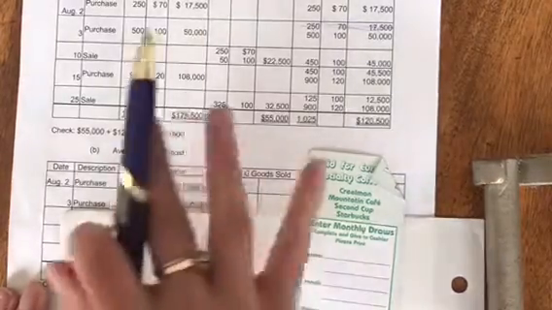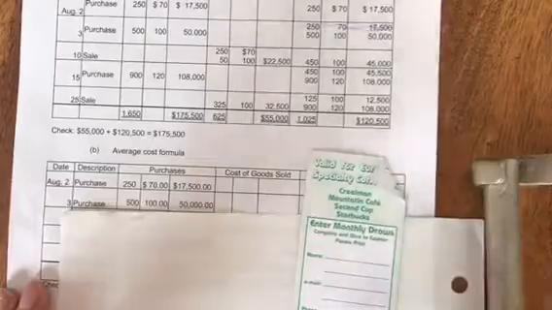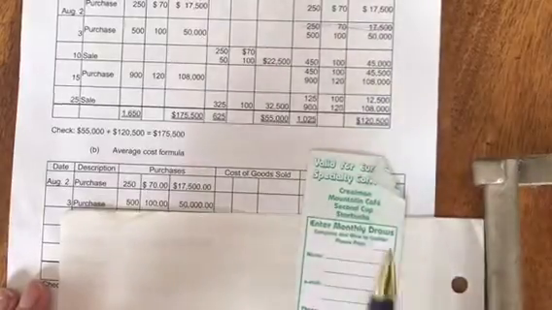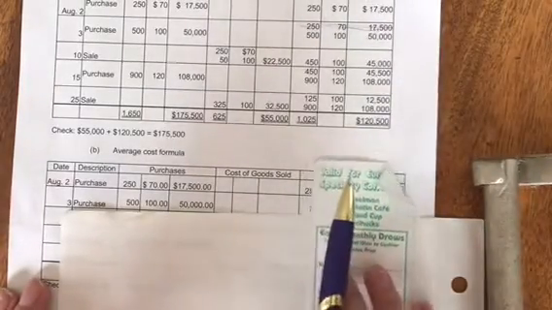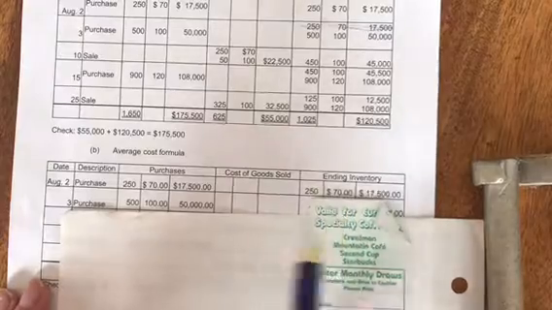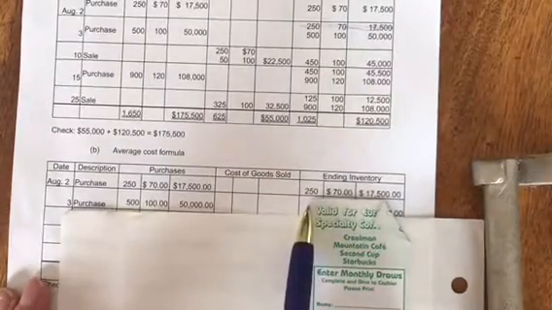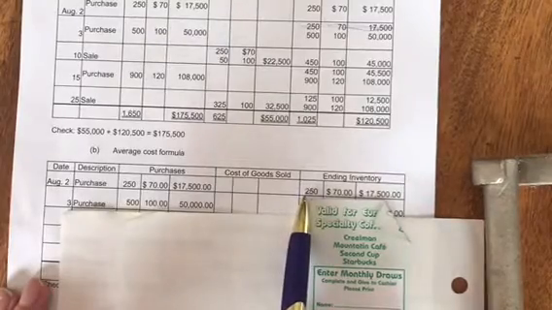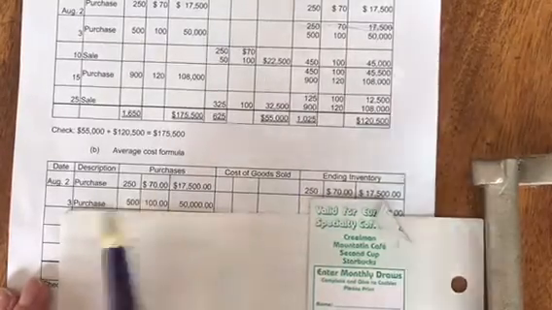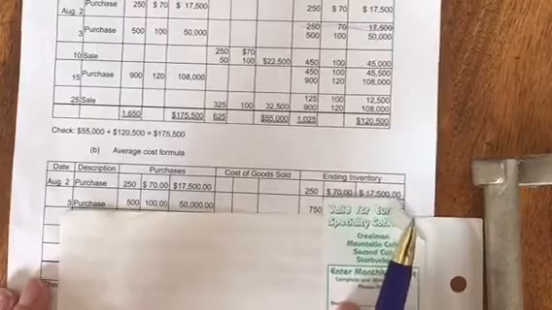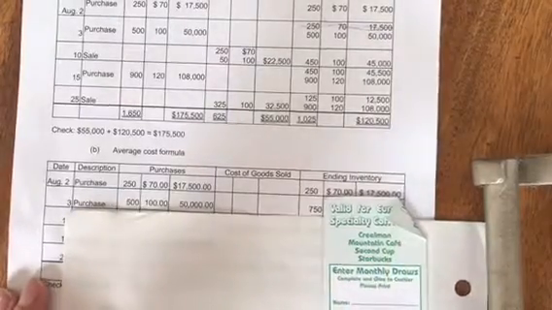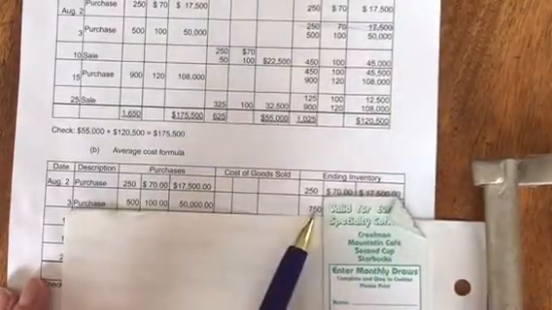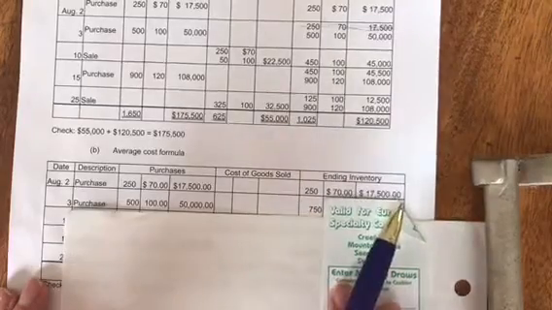And just like how in FIFO we separated our peas and carrots, we don't really care anymore. We can just mush it all together. Okay? So the first thing we do is we look at how many total units do we have. Here we have 250 units and 500 units. So added together, we get 750 units. So we have 750 units in our ending inventory.